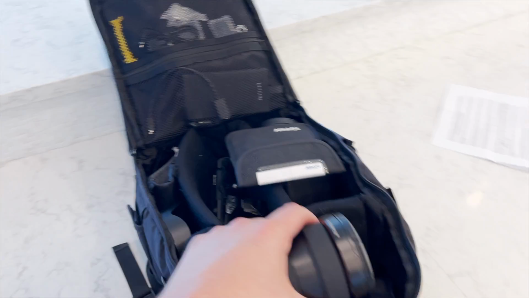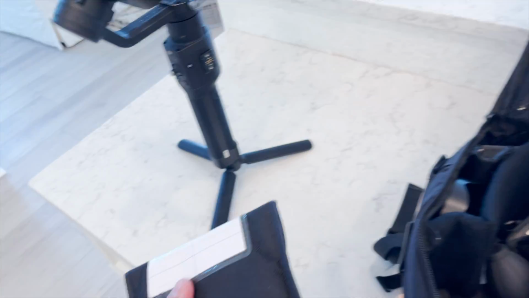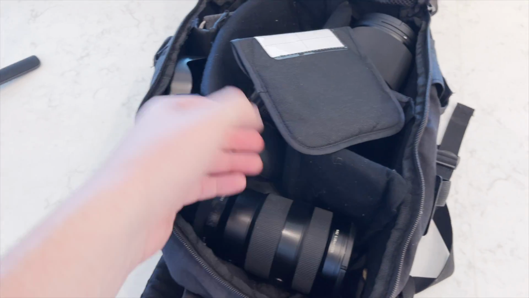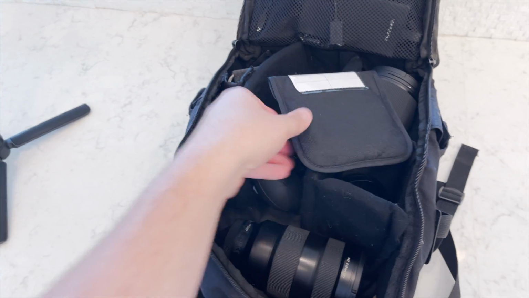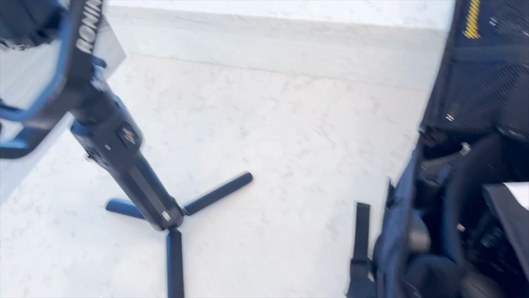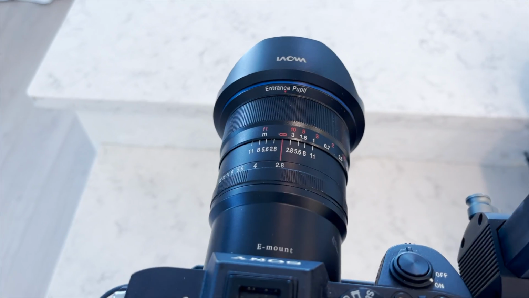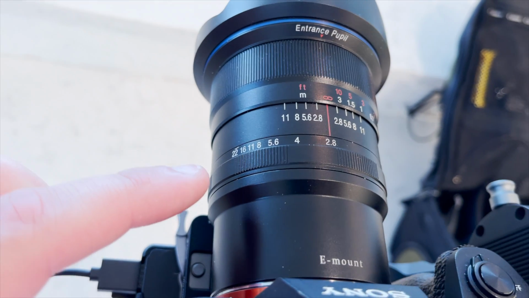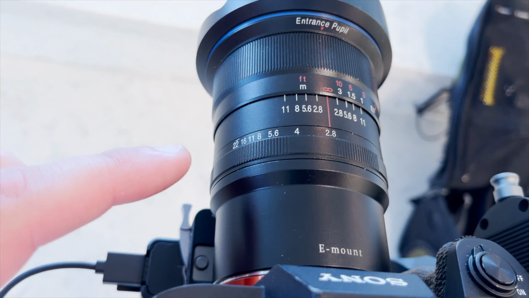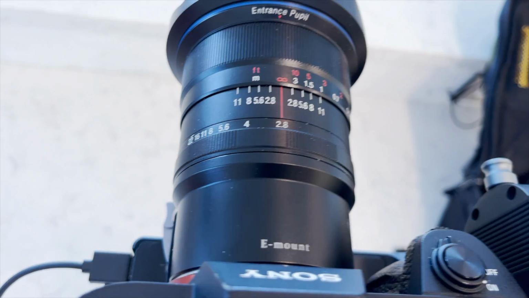I also have to put on a Tiffen. Earlier, because I'm shooting in S-Log3, I have to put on a Tiffen variable ND filter that screws onto there. I don't have a filter that goes onto the Laowa 12mm, so that's why I'm going to be adjusting the aperture here to account for different exposure levels.